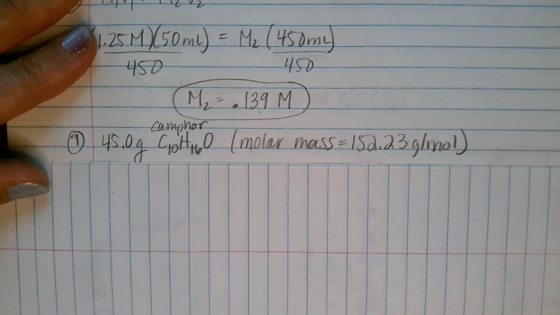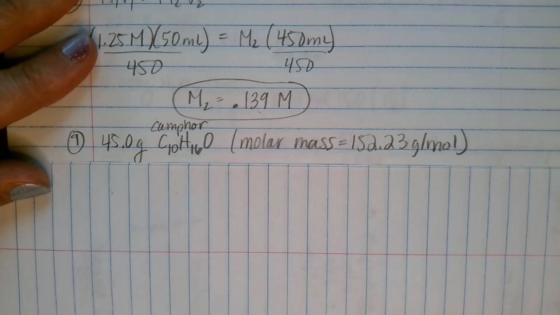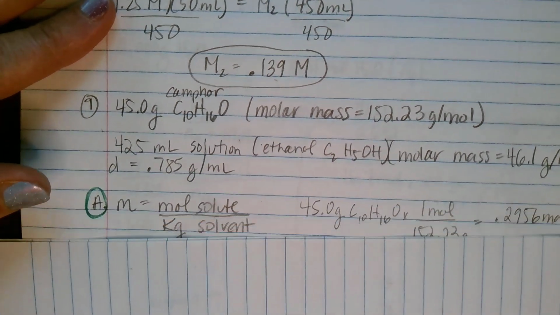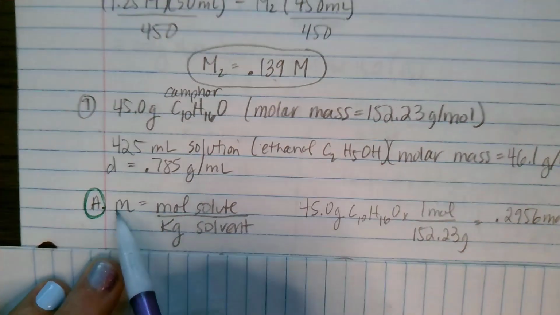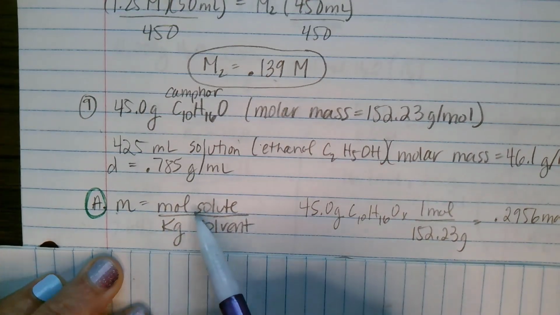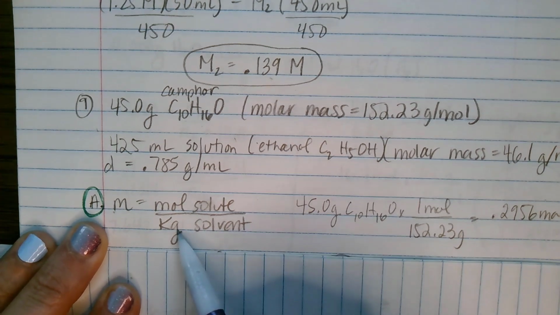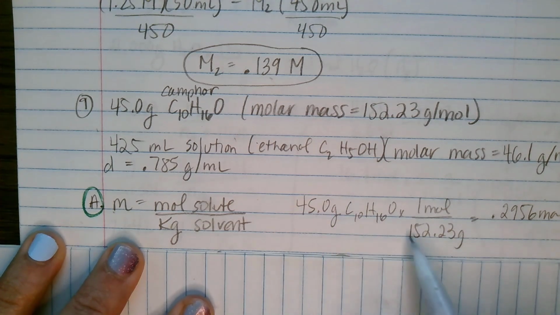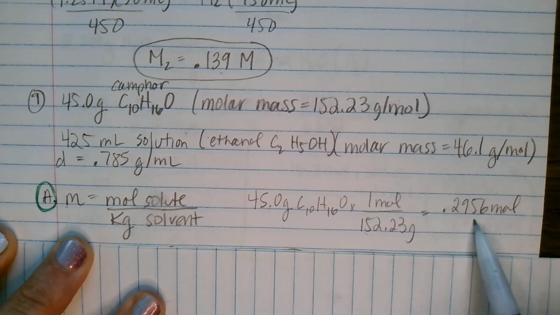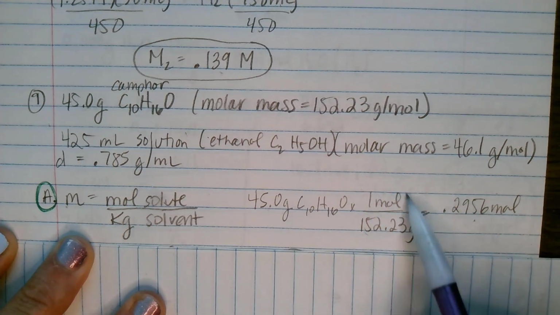We're told that we are dissolving 45 grams of camphor, and we're given the molar mass, in 425 milliliters of ethanol. We want to find the molality, the mole fraction, and weight percent. Okay, so let's do molality first. Little m, remember, is moles of solute over kilograms of solvent. Well, we know grams, we can get to moles. So that's just a grams to moles conversion using the molar mass.